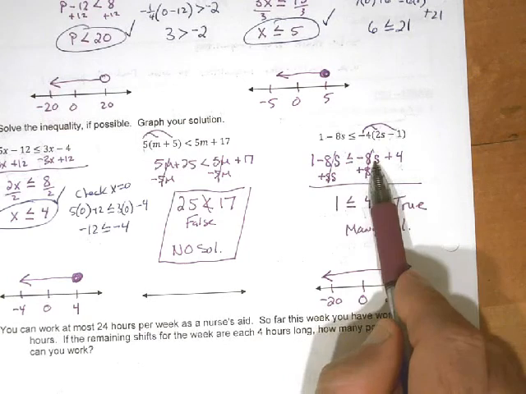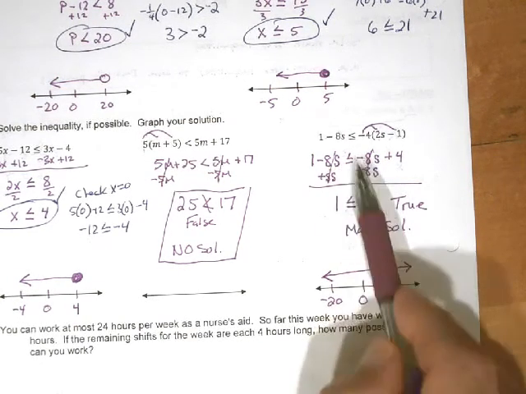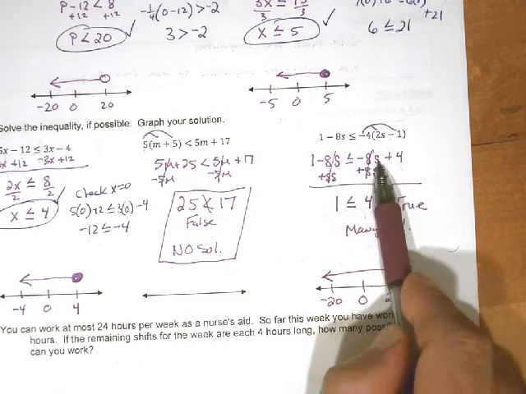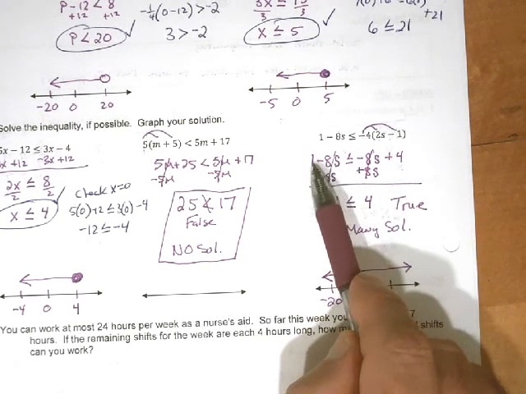So if you're looking at that and you're wondering, well, if I could just plug anything in, yes. When you plug anything in, with that 8s on both sides, negative, or if it was a positive 8s on both sides, when we canceled it out we get a true statement.